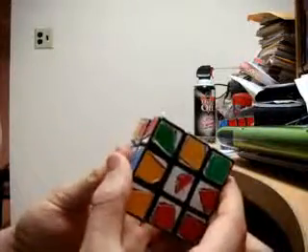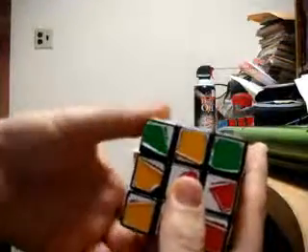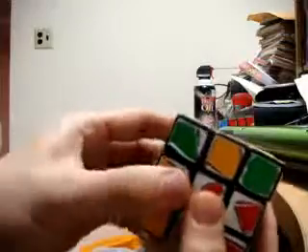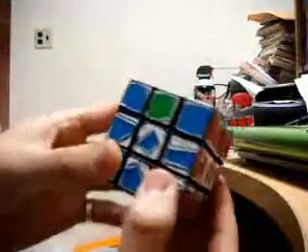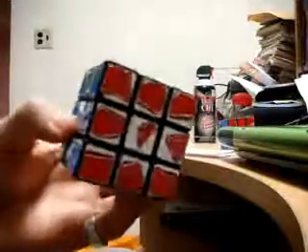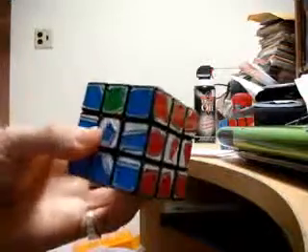So left side 180, top counterclockwise, back face clockwise, front face counterclockwise, left side 180, back face counterclockwise, front face clockwise, top counterclockwise, and left face 180 degrees. Okay, so now you see that the red face is the face that is complete.